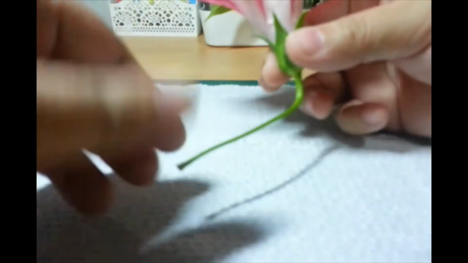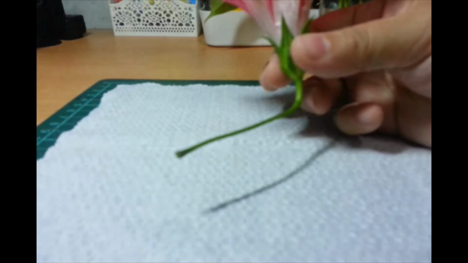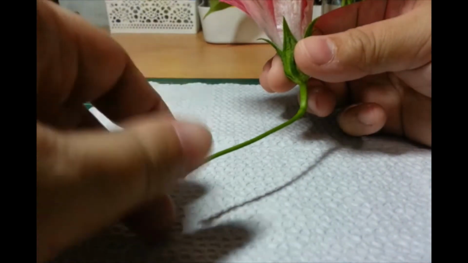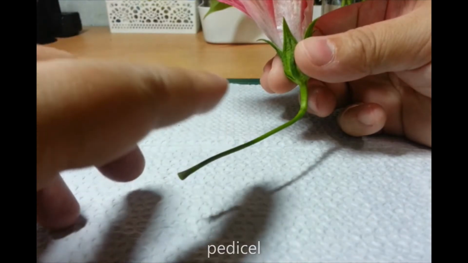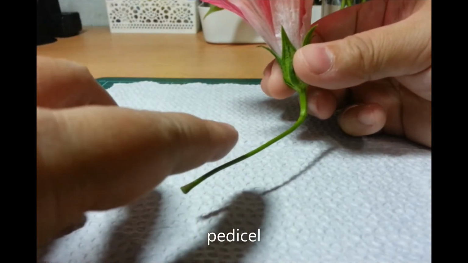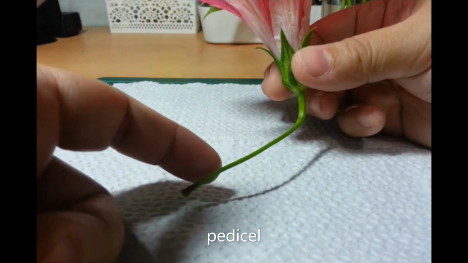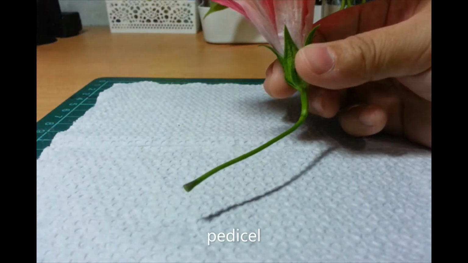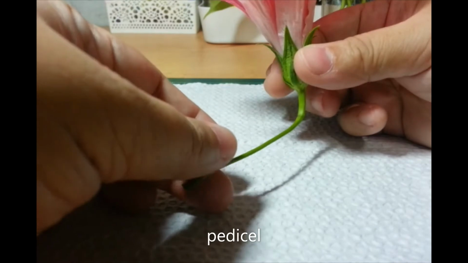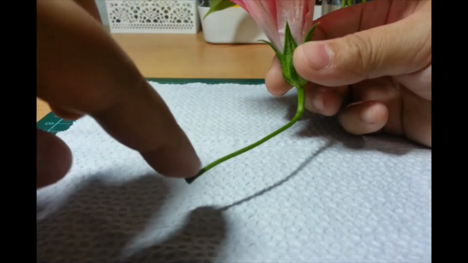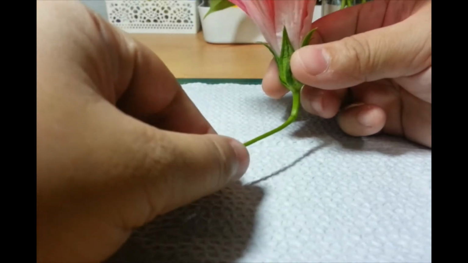It's actually attached to the plant through, oops, out of focus. This stalk here is called the pedicel. Pedicel. This stalk is where the flower grows from. It attaches the flower to the rest of the plant. So, that's the pedicel.